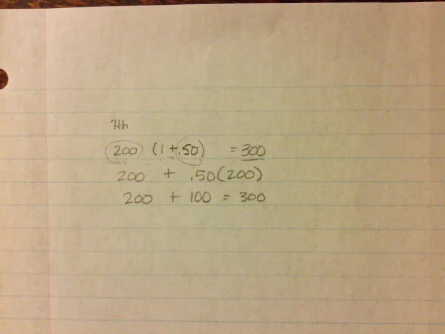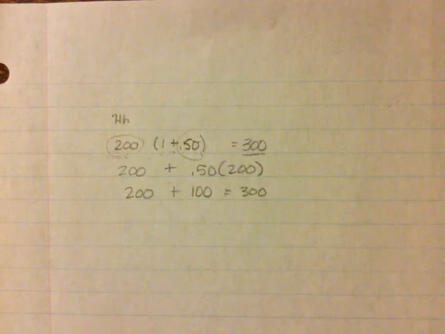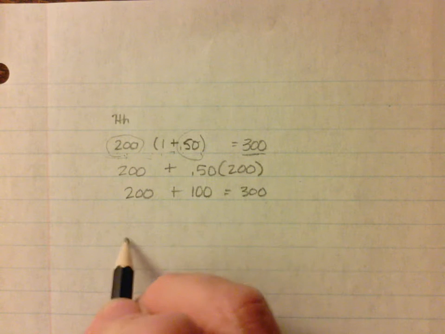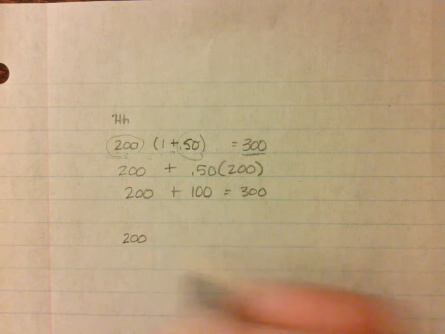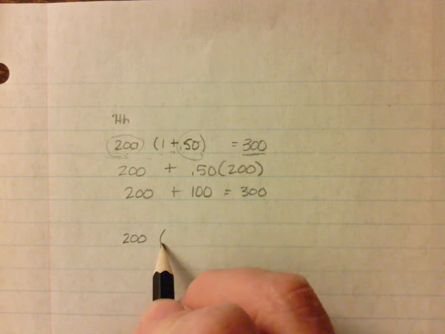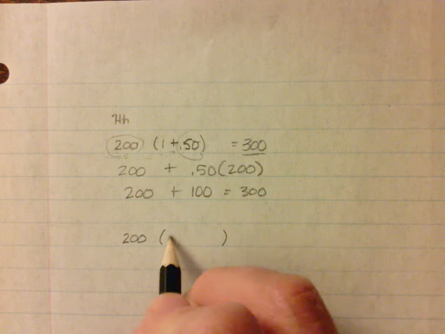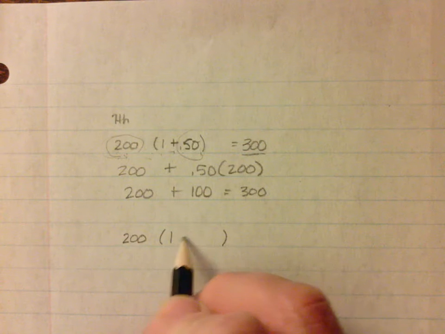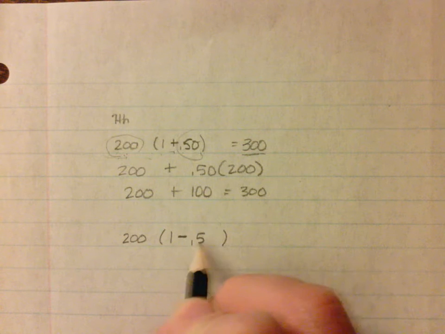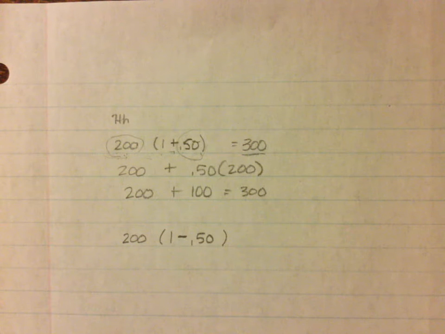Now let's talk about percent decay or decrease. Let's say I have 200 students, and the school district says we believe there's going to be a 50% reduction in the number of students coming to your school. Well, instead of adding 50%, I'm now subtracting 50%.